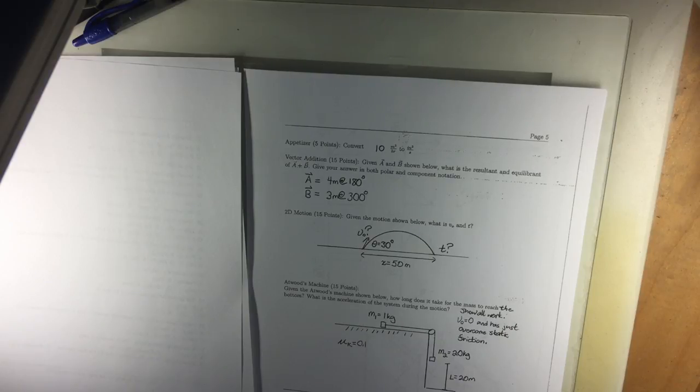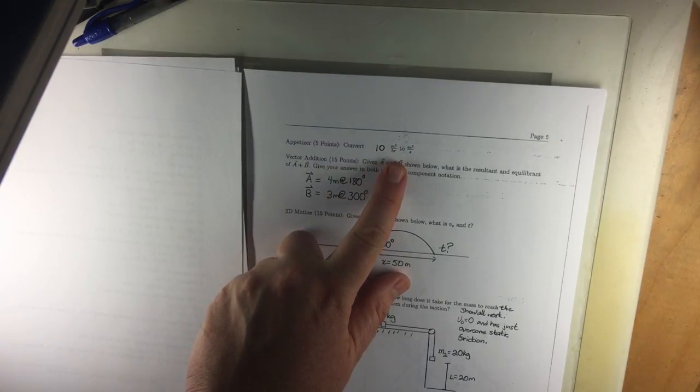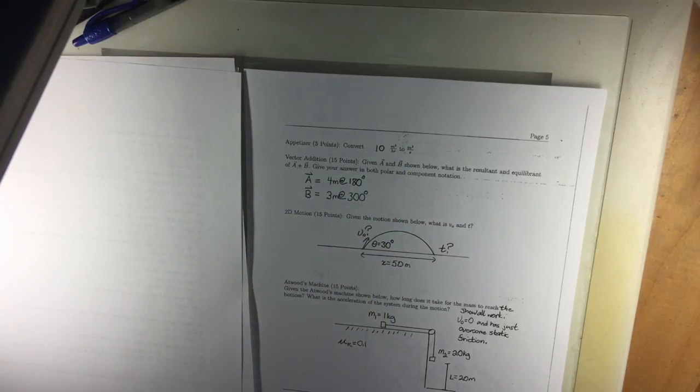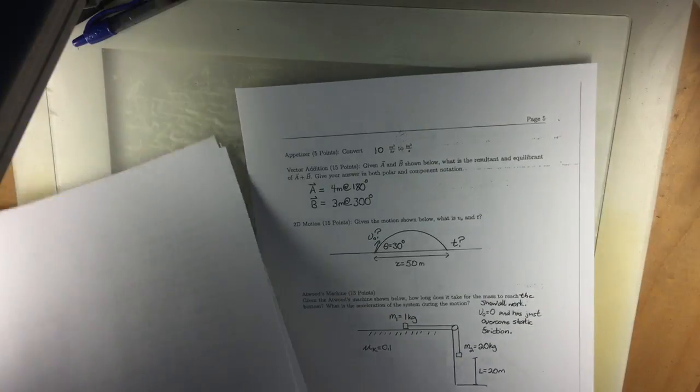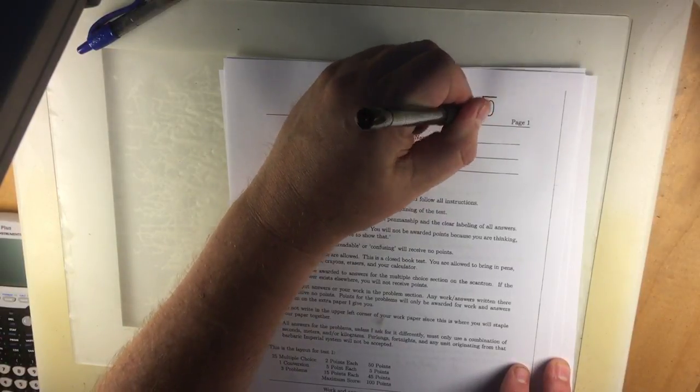So for this particular version of the spring test, look at the one, probably the first one, where you have to convert 10 cubic meters per hour. On another test, it may be 12. On a third test, it may be 14. And just take a look at that. So this is what I will call the 10 test.